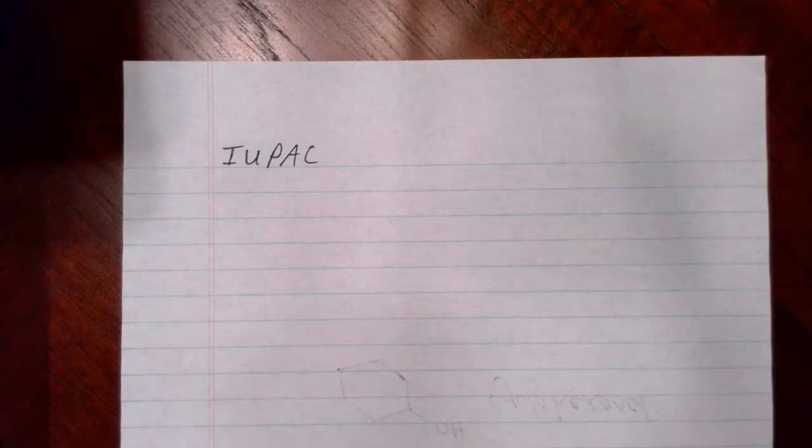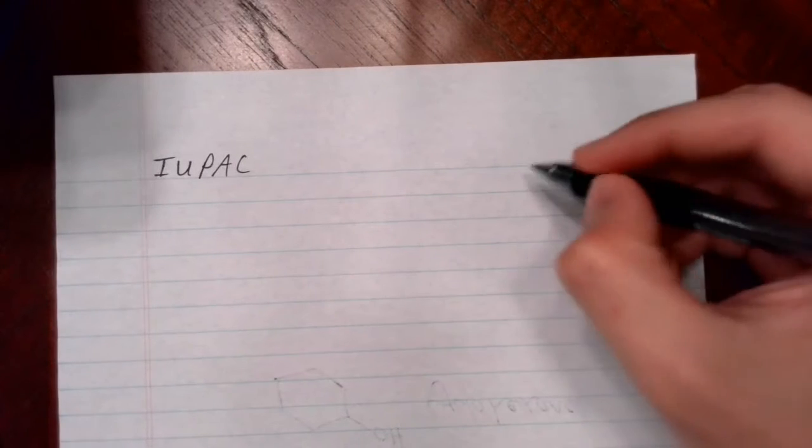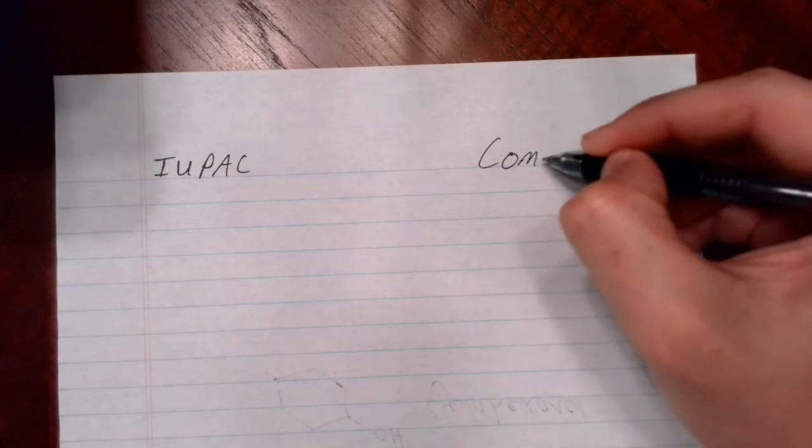Because there are millions of known organic compounds, they tried to create these rules so that if a scientist in America named a compound, a scientist in Japan, for example, would be able to understand that name and draw the correct structure. So in addition to the IUPAC rules that we have studied for the last several days, we also have common names.